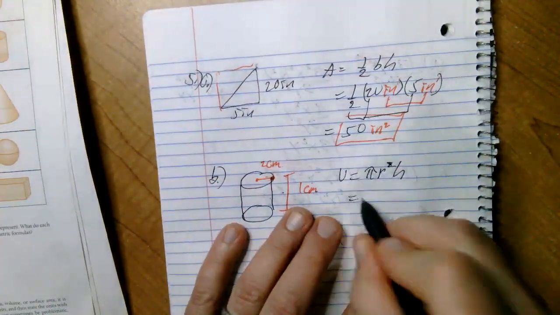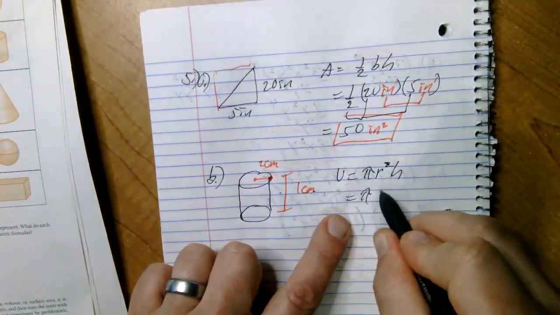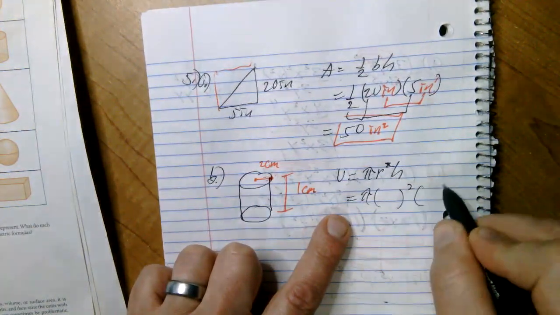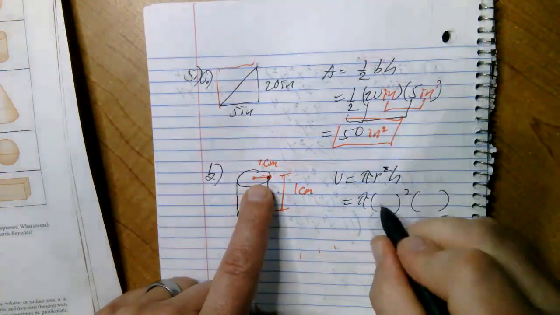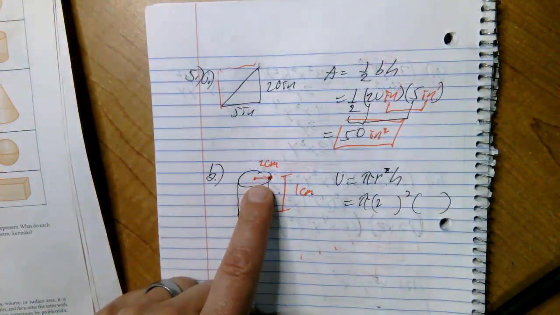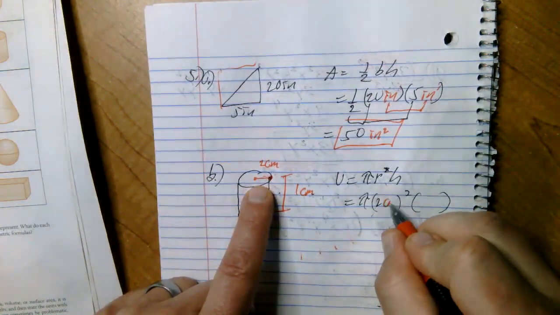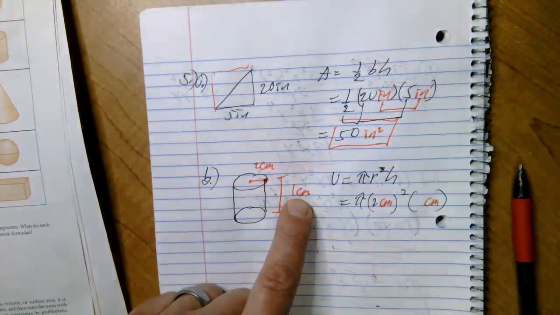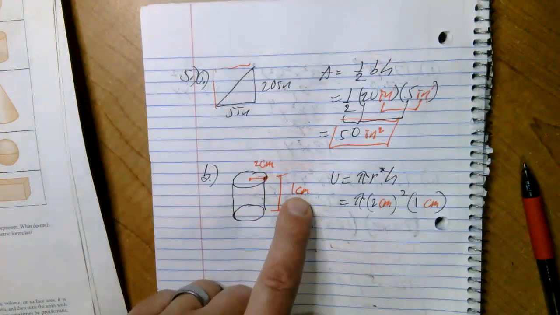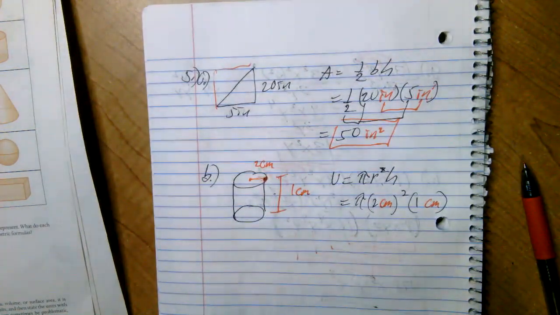Right? So in this case, it would be pi times the radius squared times the height. But again, what's the radius? It's not just 2. It's 2 centimeters, right? The height, it's not just 1, but it's 1 centimeter, right?